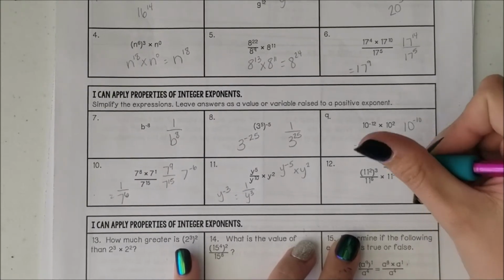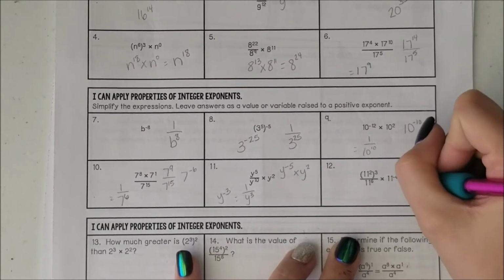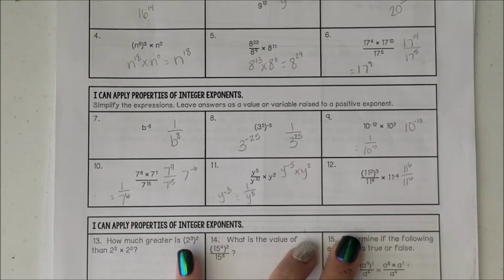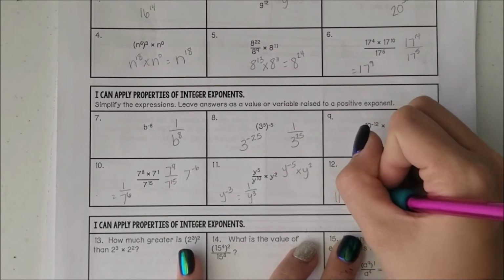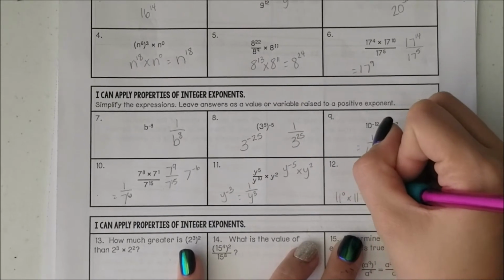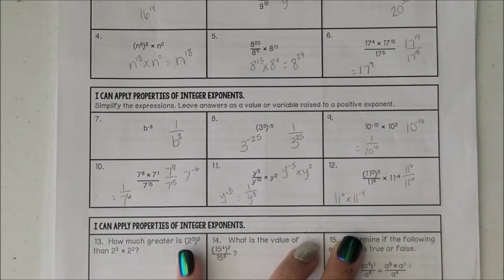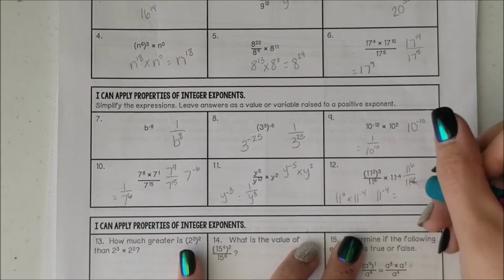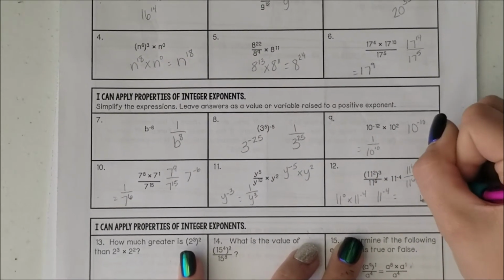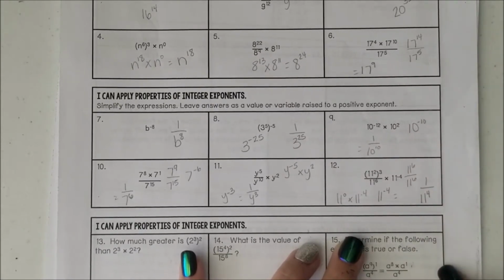Power to a power is multiply, so I have 11 to the 6th over 11 to the 6th. Subtraction is 11 to the 0 power times 11 to the negative 4, which is adding, so that's 11 to the negative 4. And now it's negative, so your final answer is 1 over 11 to the 4th power.